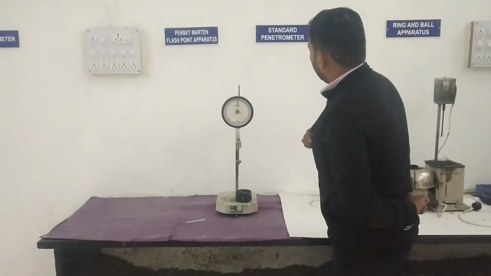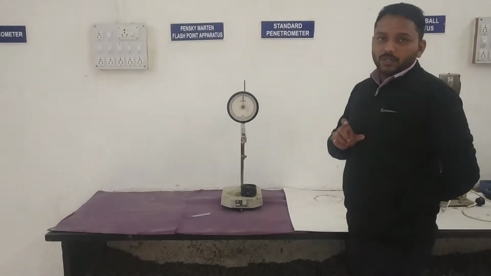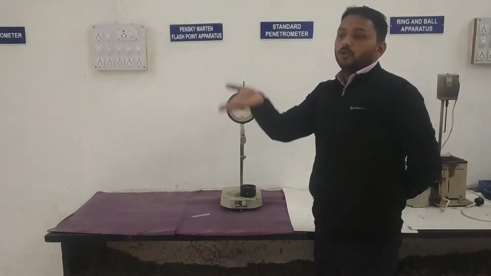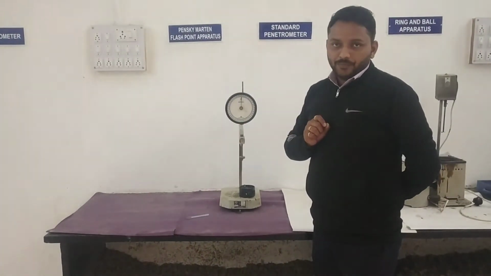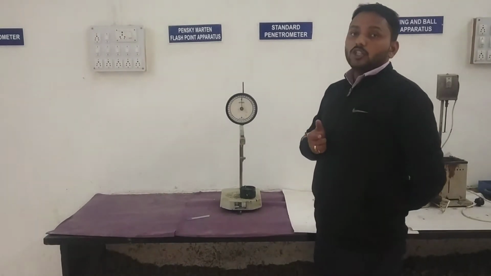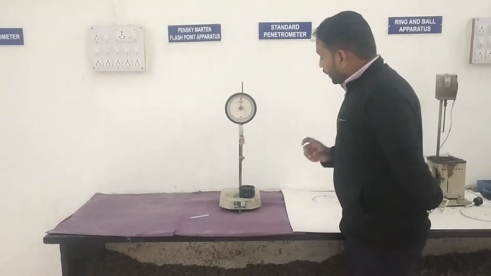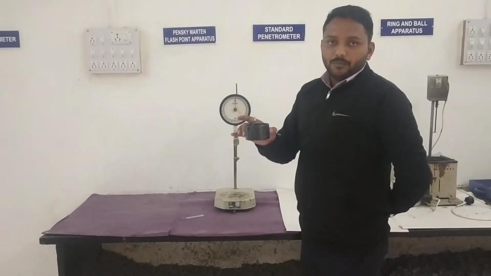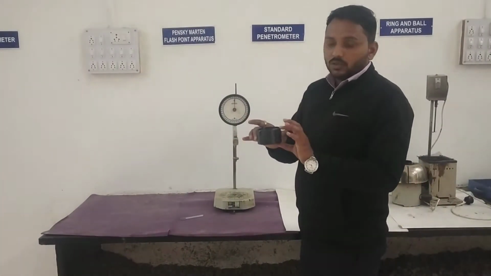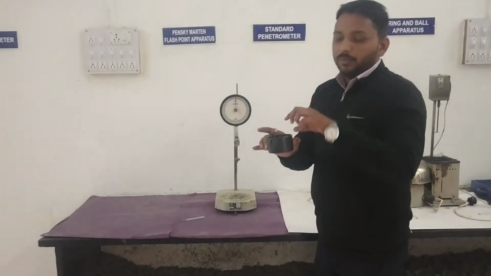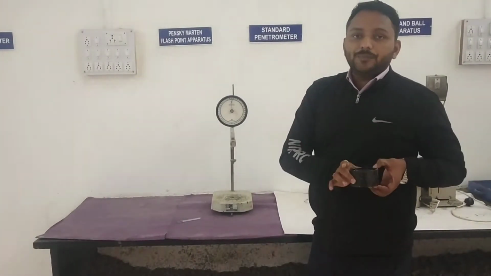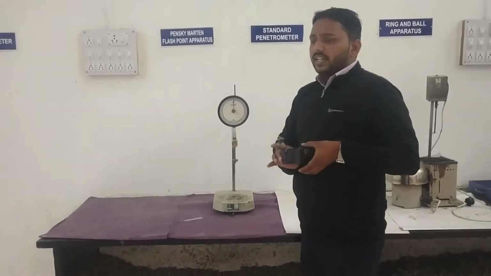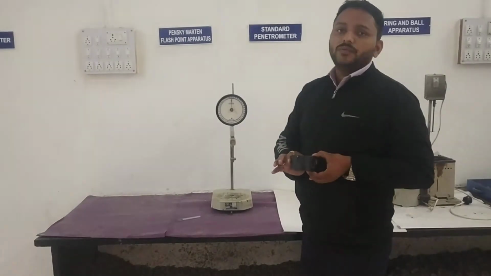So what is the procedure? First of all, we take bitumen and heat it to its softening point. After heating, I take the bitumen in this particular cup, having the standard dimensions. After pouring the bitumen into this cup, the cup is kept in water for cooling at a temperature of 25 degrees centigrade.